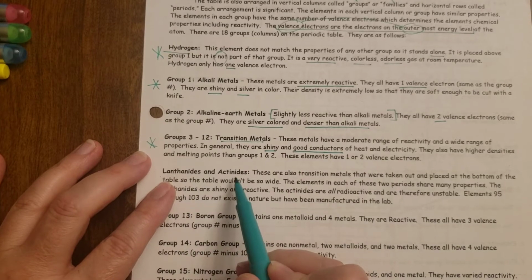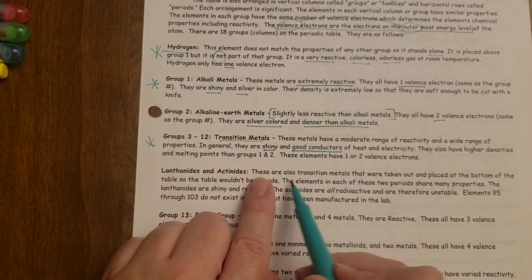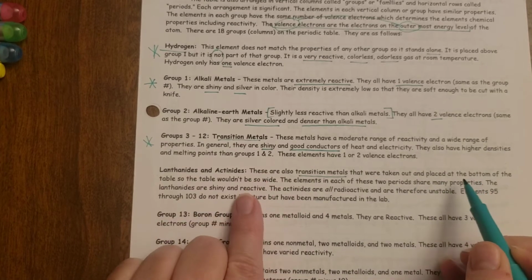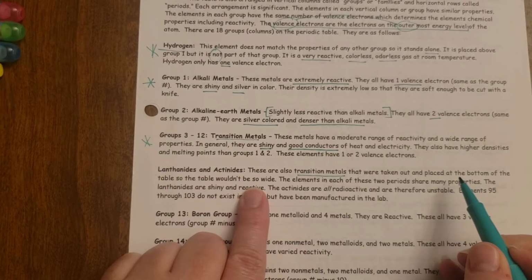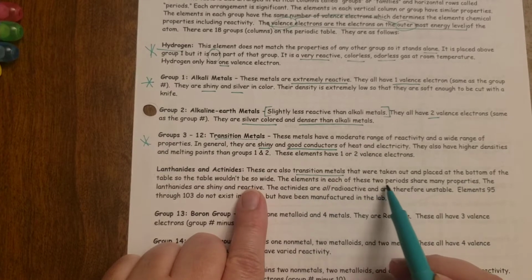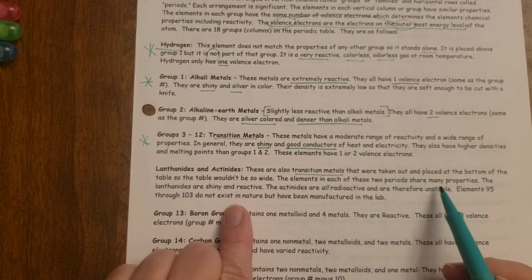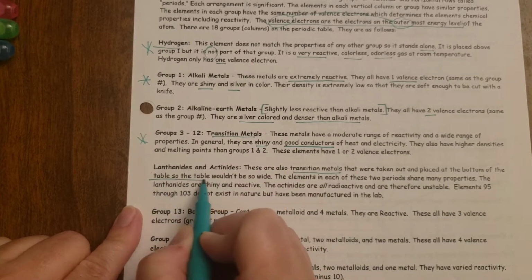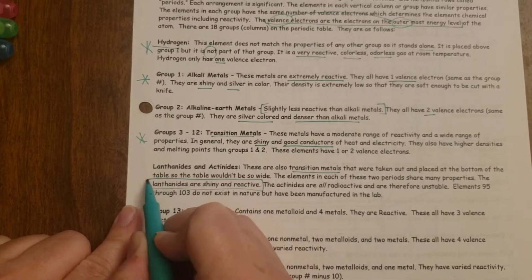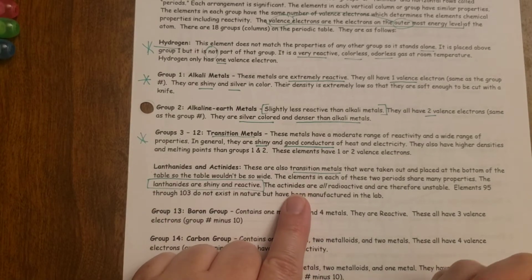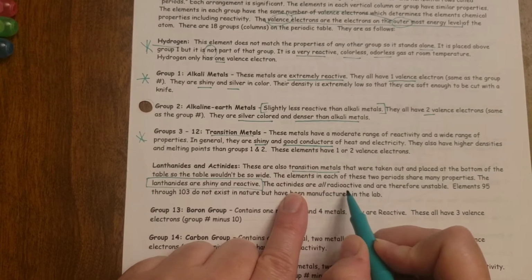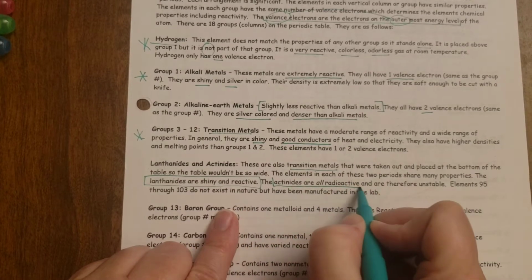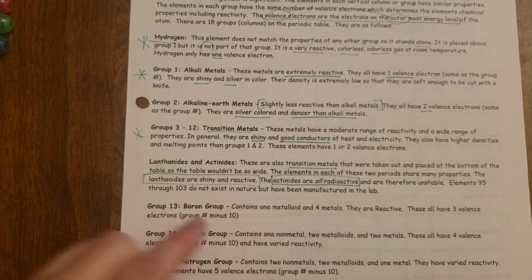Lanthanides and actinides, these are the ones at the bottom. These are also transition metals that were taken out and placed at the bottom of the table so that the table wouldn't be so wide. The elements in each of these two periods share many properties. The lanthanides are shiny and reactive. The actinides are all radioactive and are therefore unstable. So actinides are radioactive.